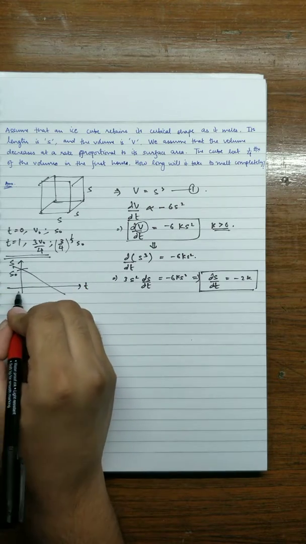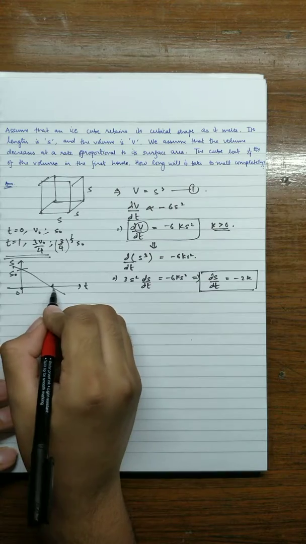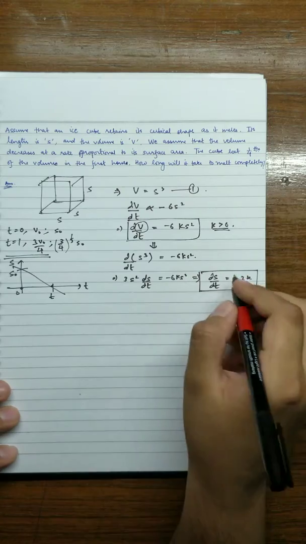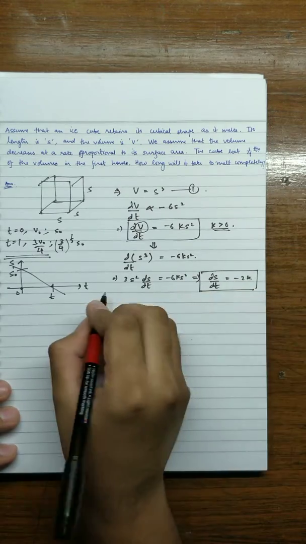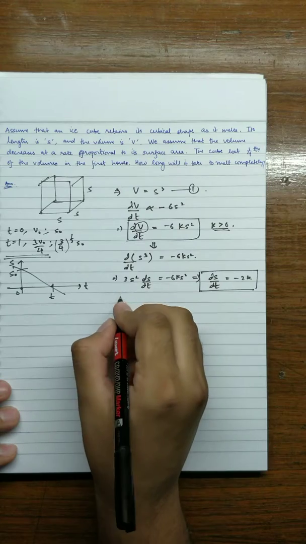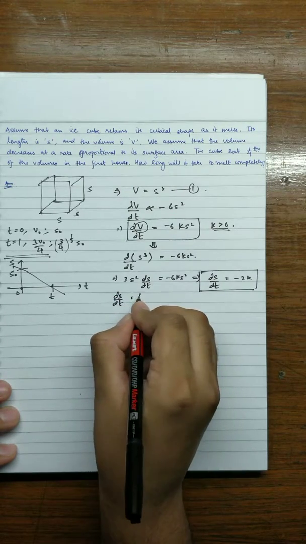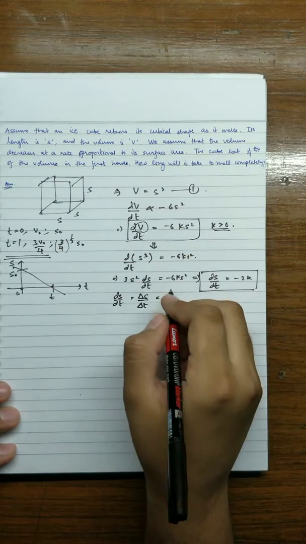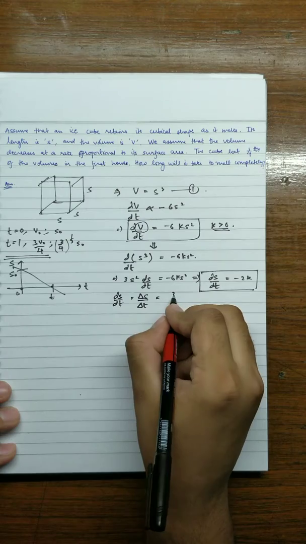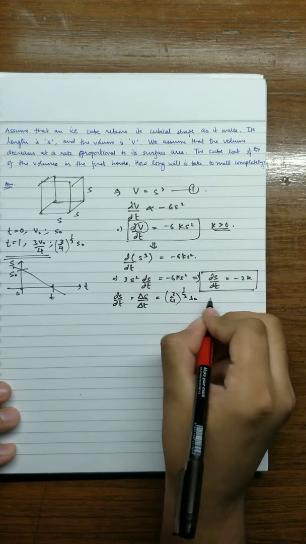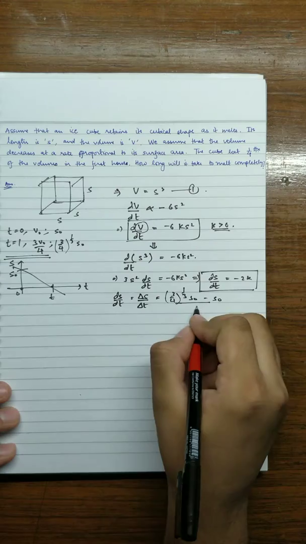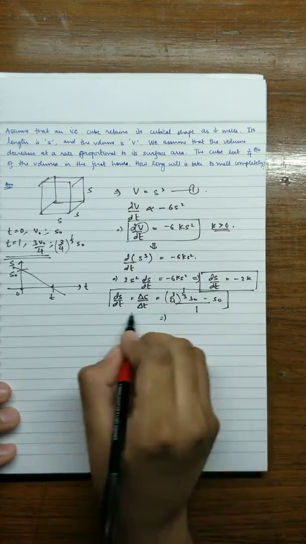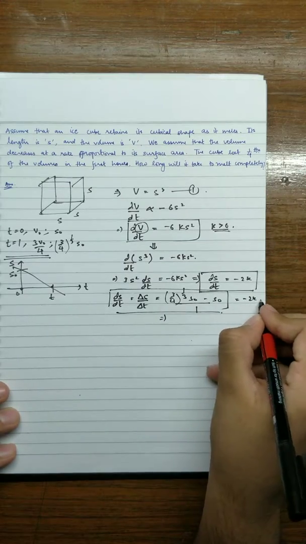So it starts from s naught at time equal to 0 and ends at some time t at s equals 0. So we want to take out the slope of this, which is ds/dt. So we can write ds/dt is equal to delta s upon delta t. Since the rate of decrease is linear, delta s is equal to the final minus the initial upon the delta t, which is 1. So we know the slope, right? And this is also equal to minus 2k.